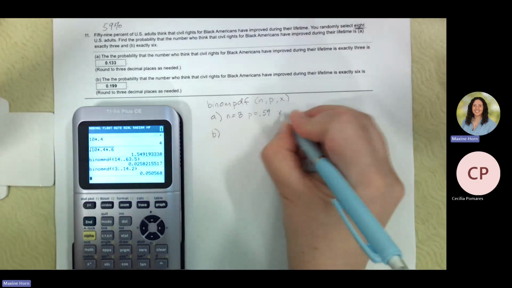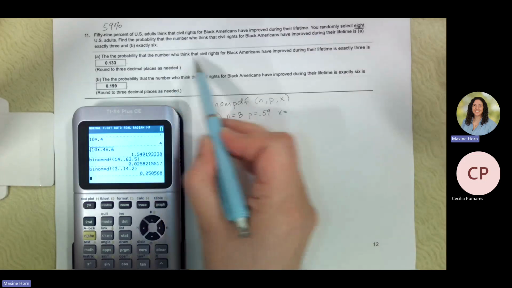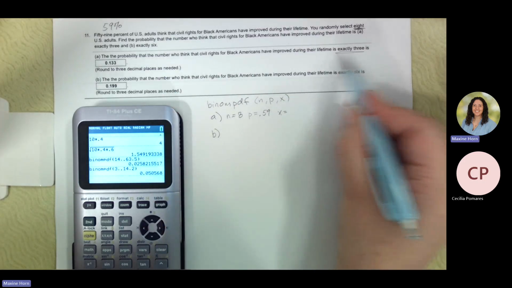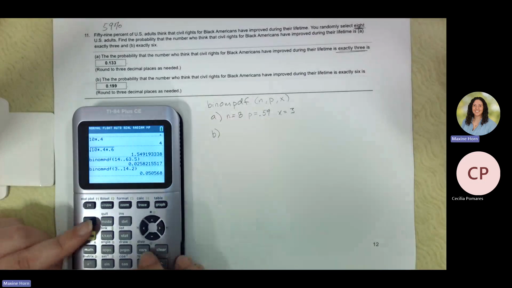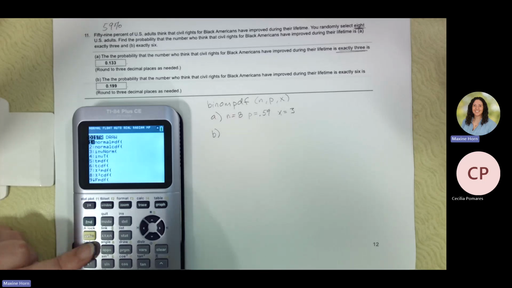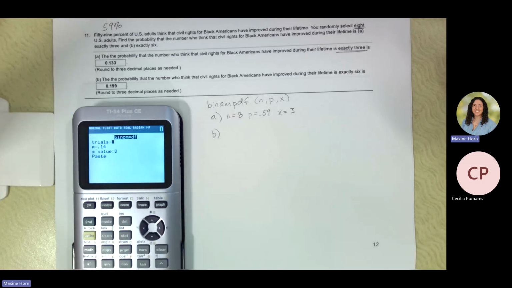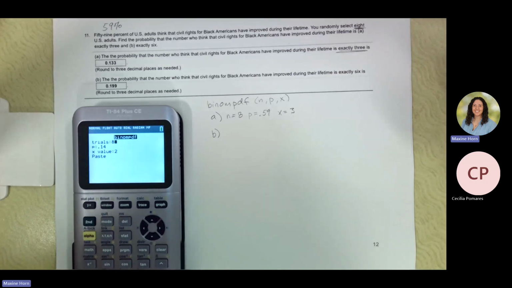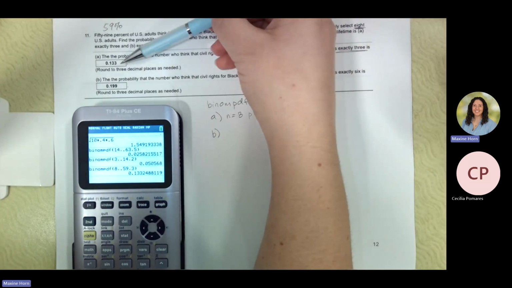And then the x, the exact value for this one, exactly 3, that's our x. So we're going to go 2nd Vars, Alpha Math to get binomPDF, or you can scroll down through. So we have 8, 0.59, exactly 3. That's how we're getting the 0.133.